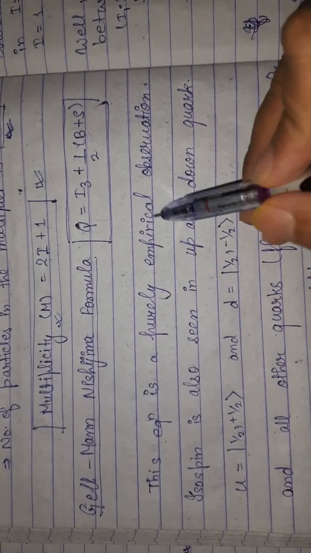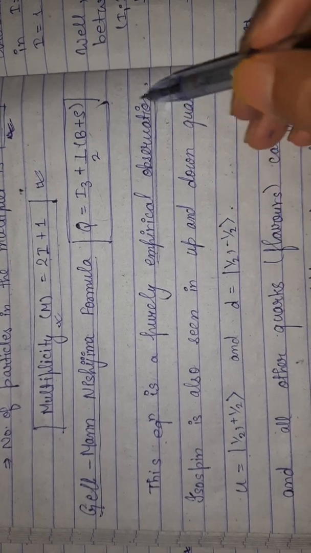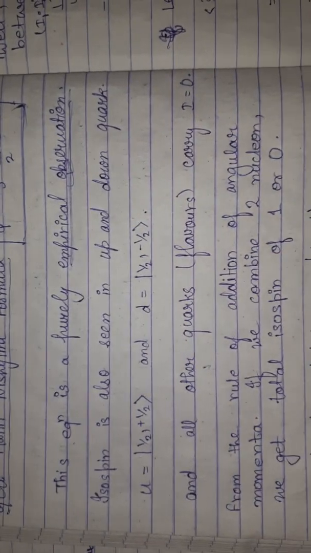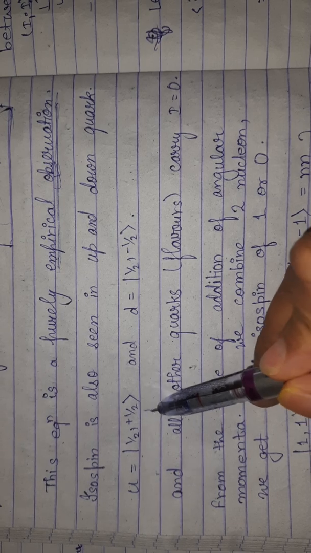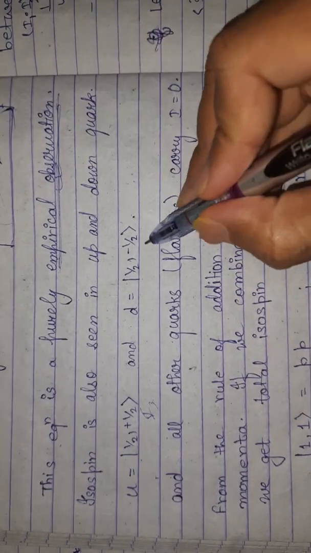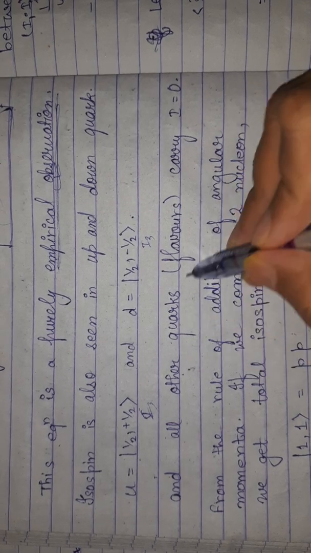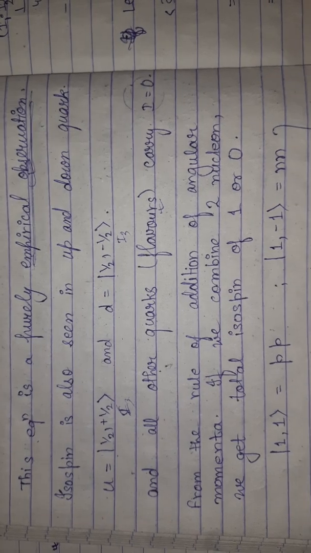This equation is actually an empirical observation only. It is not some derivation, it is just an empirical observation. Now isospin can also be seen in up and down quarks, with the up quark having I3 equal to plus half and the down quark having I3 equal to minus half. In all other quarks, or you can say flavors, isospin is always 0.